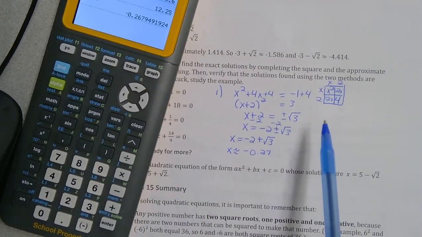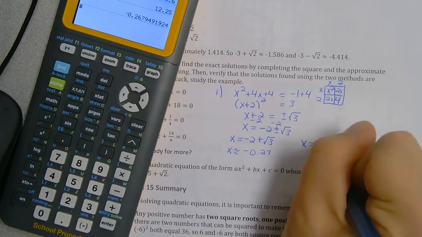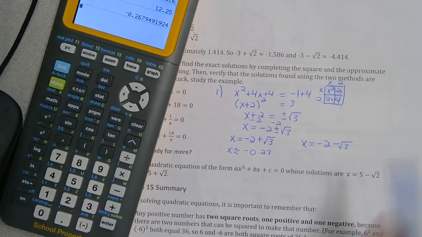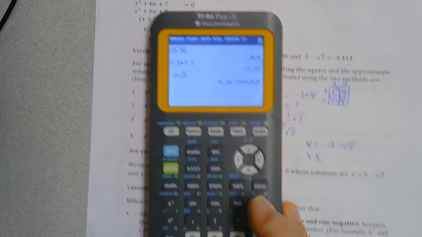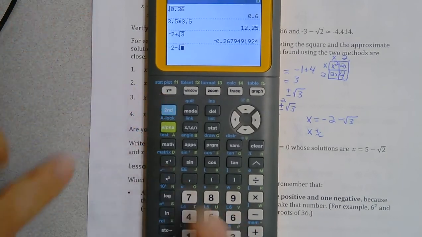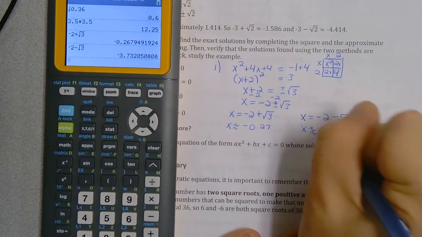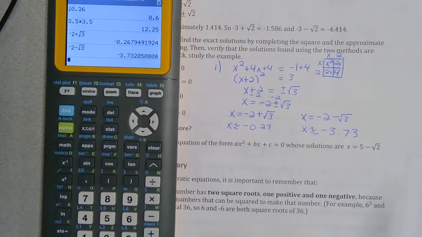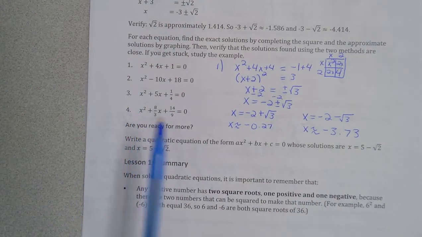And then I'm going to look for my other exact solution, which is x equals negative 2 minus the square root of 3. Again, this is the exact solution, but we need to approximate that. So I'm going to use a calculator as well. So negative 2 minus the square root of 3. And I get negative 3.73. It's approximately that. So what I want you to do is solve for 2, 3, and 4.